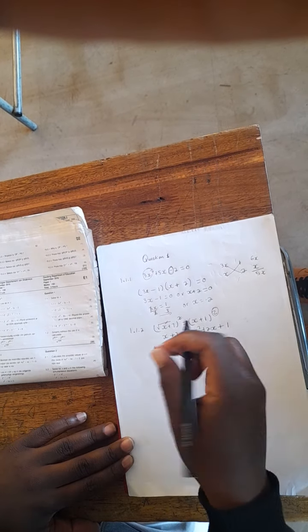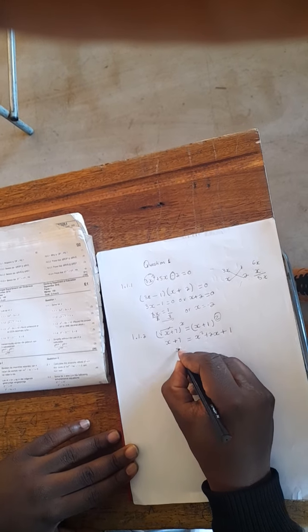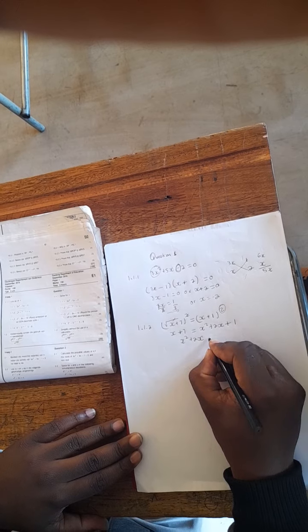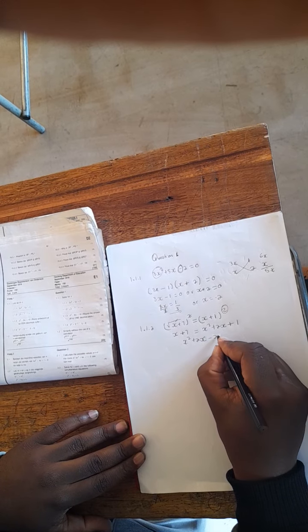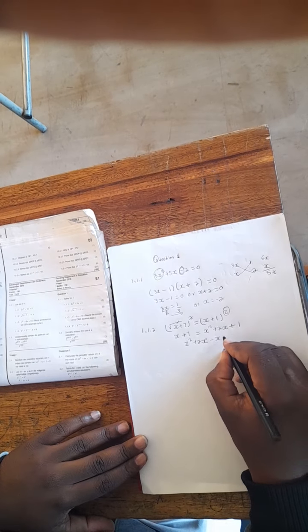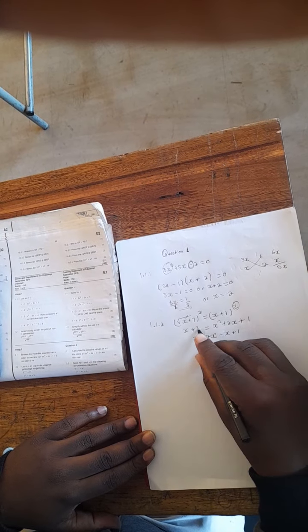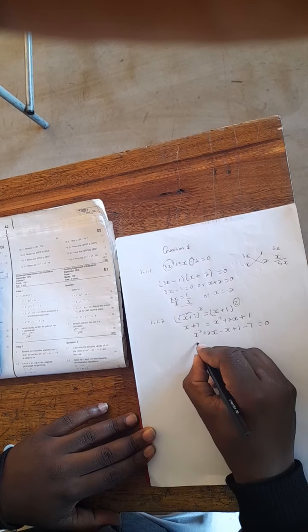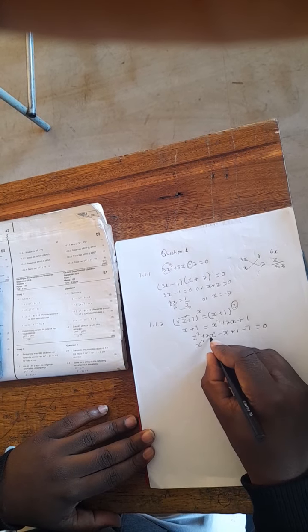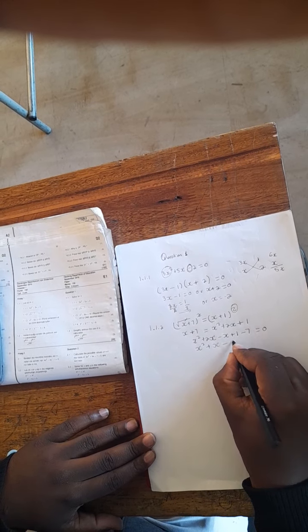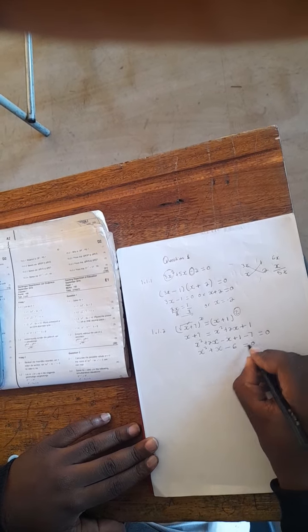So from here, we are going to rearrange this into standard form. So we're going to have x squared plus 2x. Then transpose x to the other side, it becomes negative x. Then transpose 7 to the other side, it becomes negative 7. Then equate everything to 0. So we are having x squared there. 2x minus x, that will be x. 1 minus 7, that will be negative 6, equated to 0.